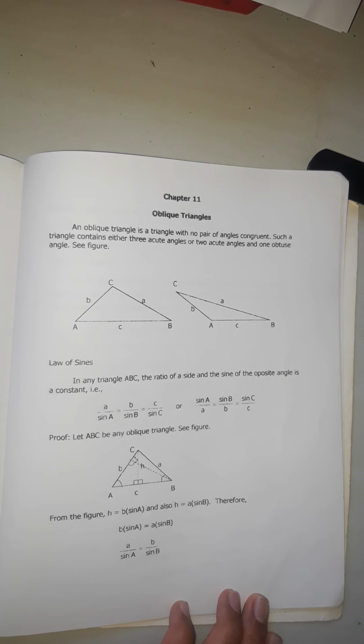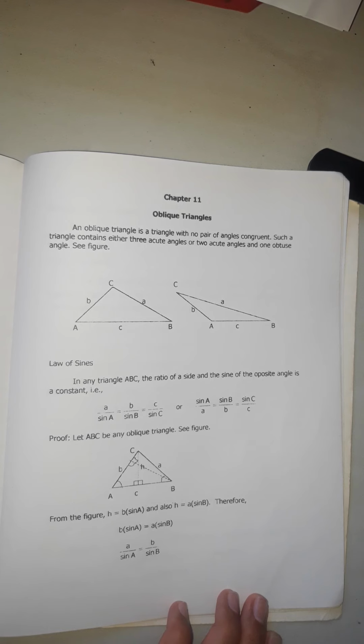The proof: we make a perpendicular drop from vertex angle B to the opposite side AC. That is H. Likewise, at vertex C, we have a perpendicular drop to the opposite side AB. From the figure, the H is the same, the broken lines.